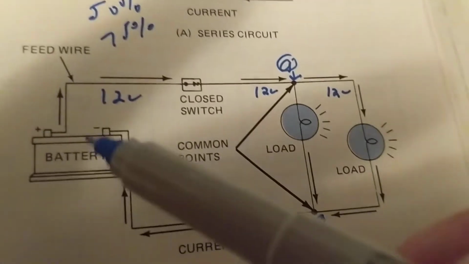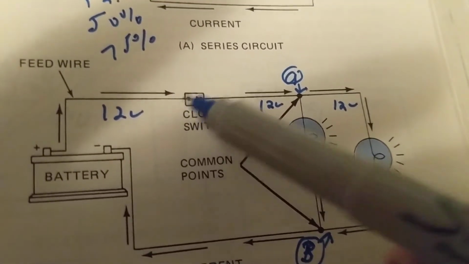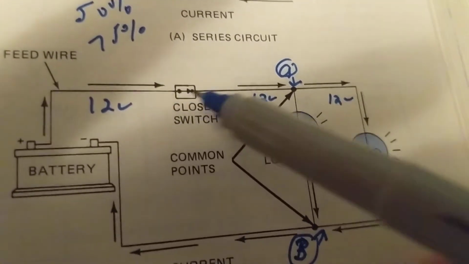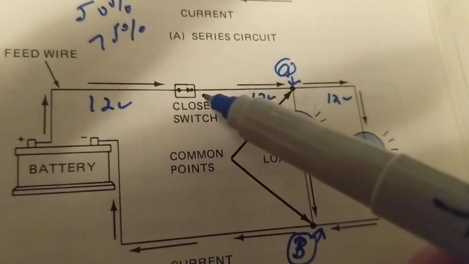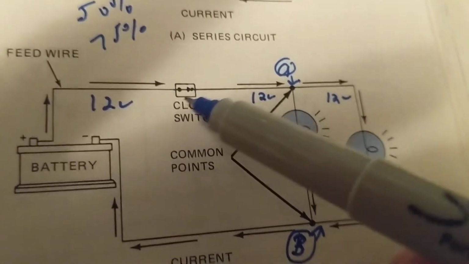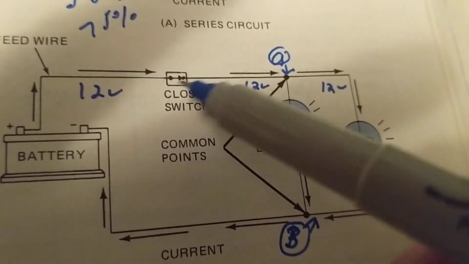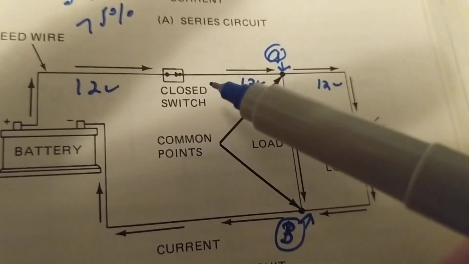Let's elaborate. How much should I have here? 12 volts. How much should I have here? 12 volts. Why? No voltage drop across here. If this would be a fuse, 12 volts here, 12 volts here. What do I need for this to light? This has to be in the closed position. That's why you have to know these symbols. This is a closed switch.